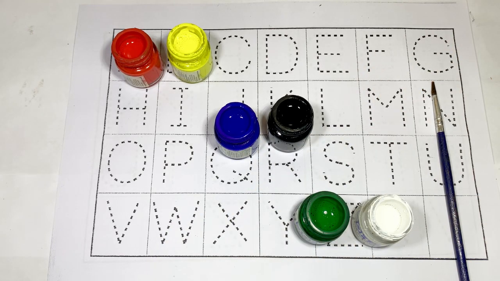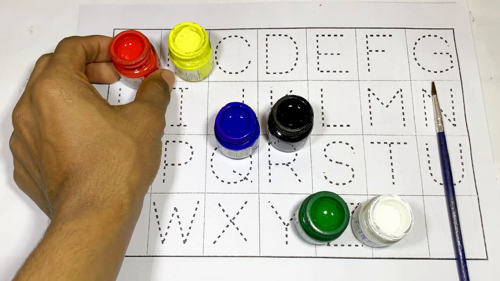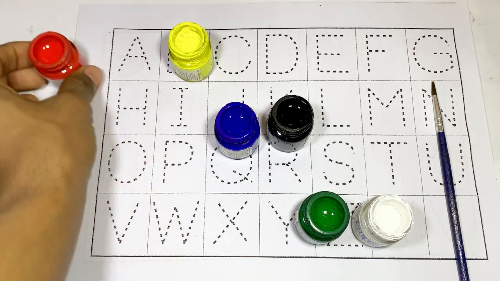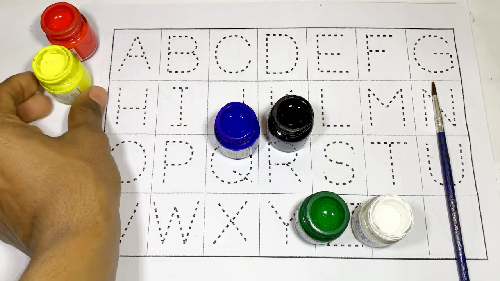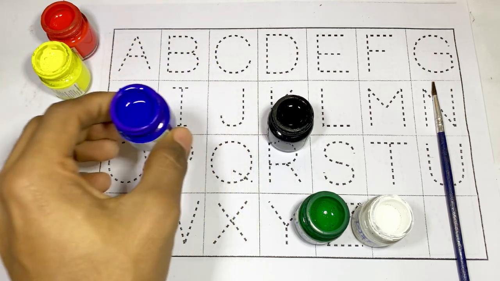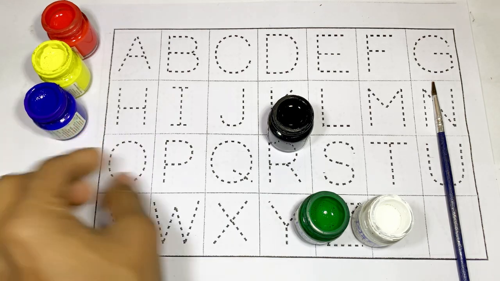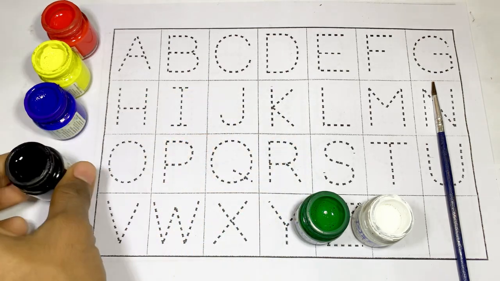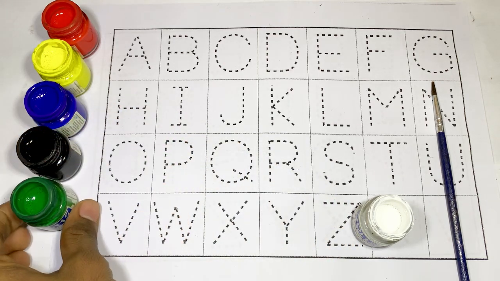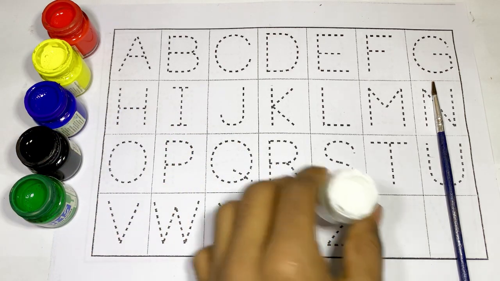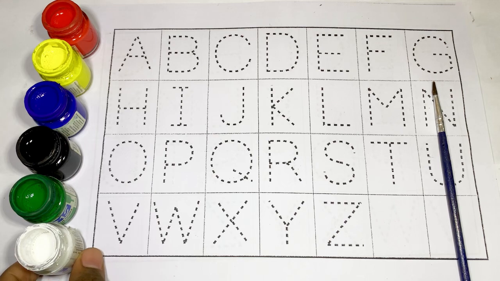Today, coloring alphabets A to Z. Kids, class name: red color, yellow color, blue color, black color, green color, white color. Kids, now coloring ABC.